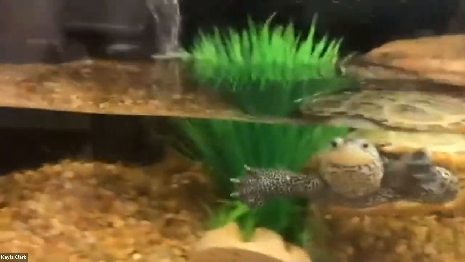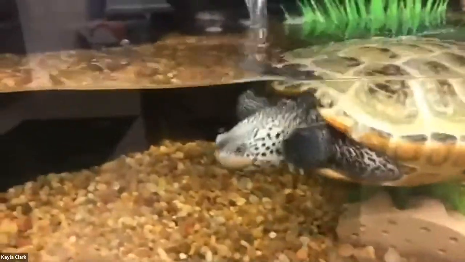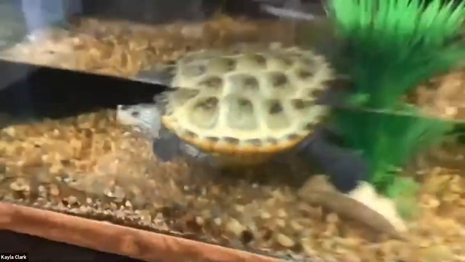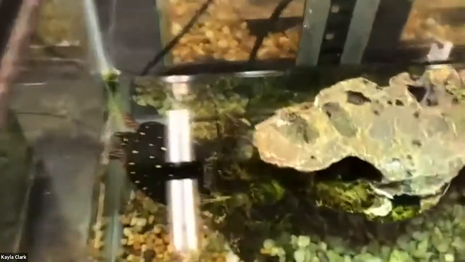Wonderful. Well, we could spend all day watching Pumpkin, and she is just as curious about all of you. She's really interested in this camera. But we're going to move on so we have enough time. This is more of our behind the scenes area with the turtles. Some of the turtles that you just saw before are back in their enclosure. And here's another aquatic turtle.